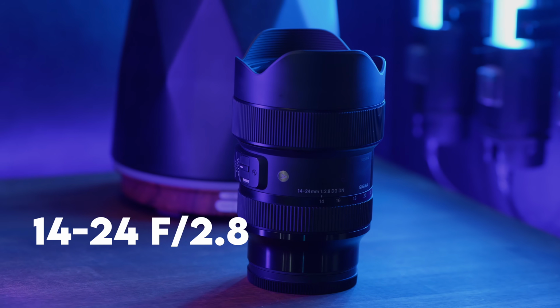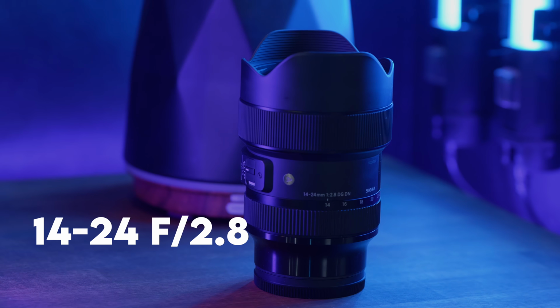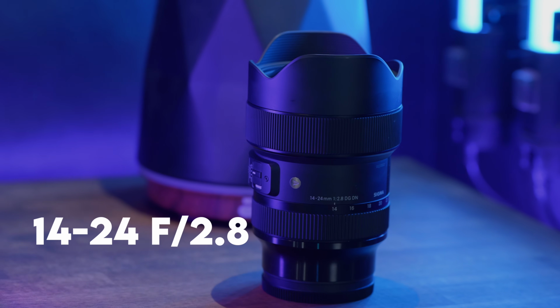Ultimately, it depends on the skill sets of the creator and the conditions that they're in. In my case, these three lenses have had the most use out of all my lenses in my productions and have earned me the most money in my career as a creator. That's why I recommend these to you today. Let's start with the ultra-wide zoom lens, the 14-24 f2.8.